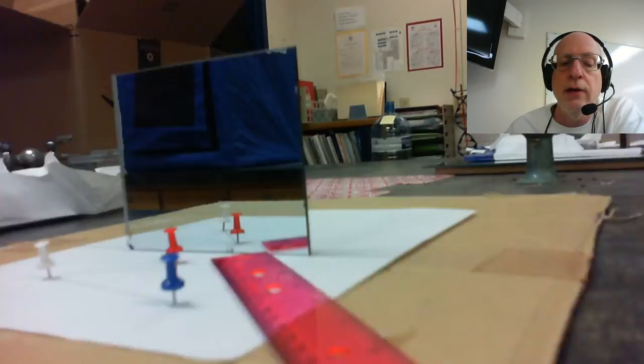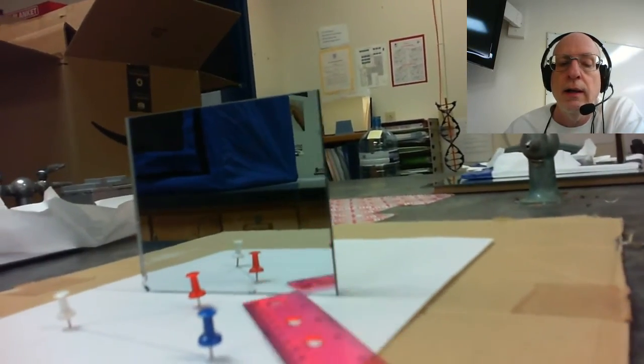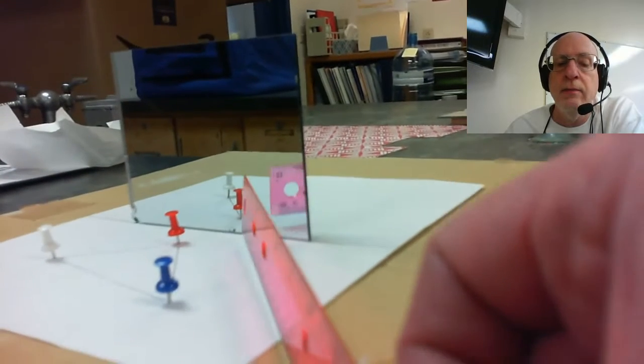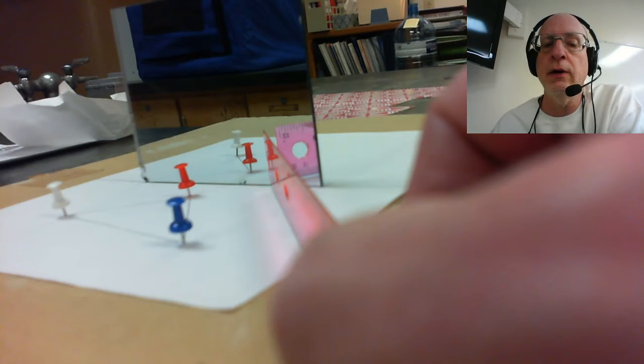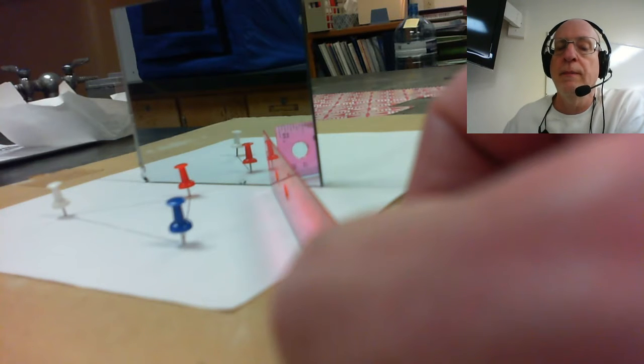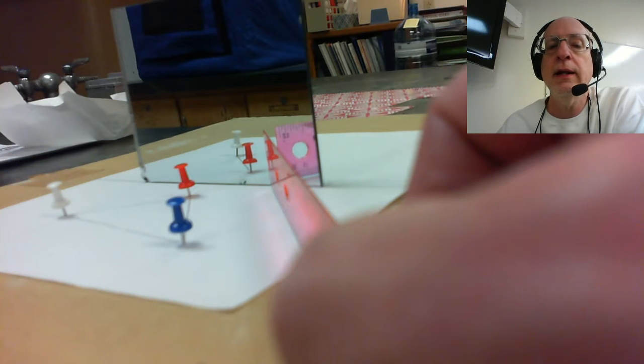So here the mirror is up. I've got this mirror, and the mirror is standing straight up and down, because if it's not perpendicular, it'll distort the distances. And I'm not looking at the actual red pin. I'm looking at the mirror image of the red pin.